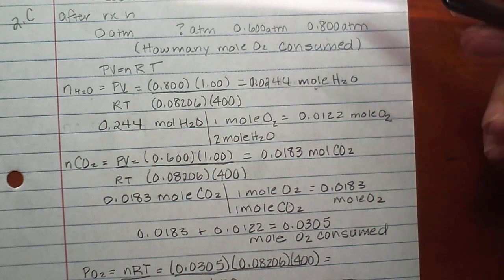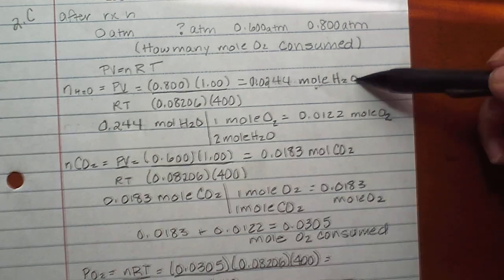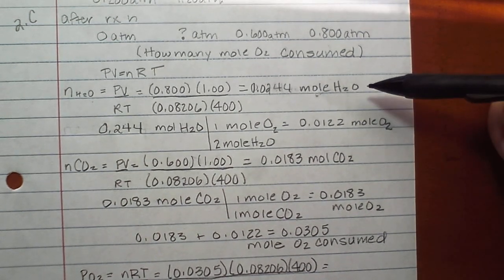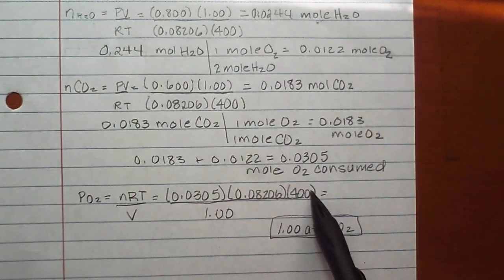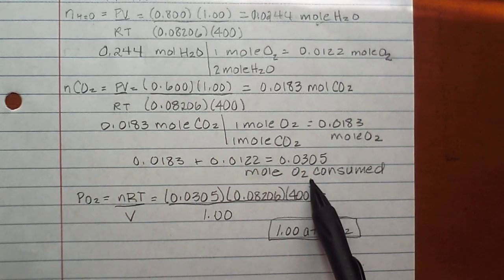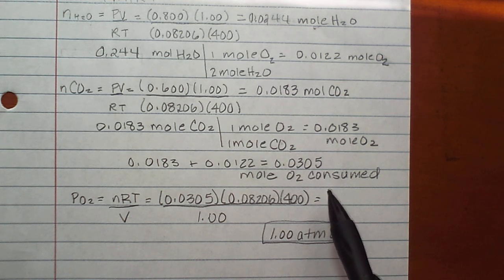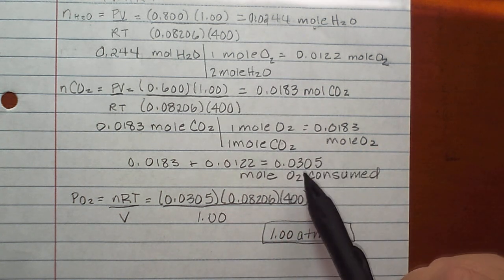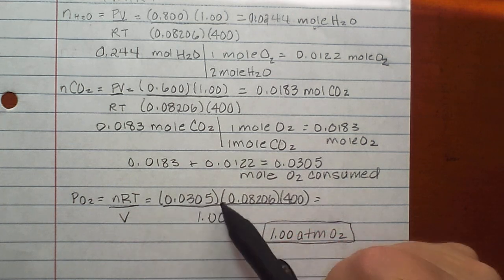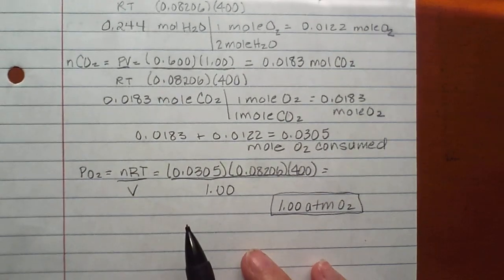Okay? So now I know that to make this many moles of CO2 and this many moles of water on that side of the reaction, I'm going to have to consume this many moles of O2. So that's how many moles of O2 came from the reactant side. Now remember, there's excess, so there's still going to be O2 on the other side. So I took this many moles of O2 that was consumed and I plugged it into PV equals nRT, and that was the pressure of the O2 that was consumed.